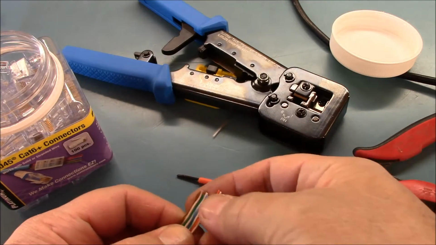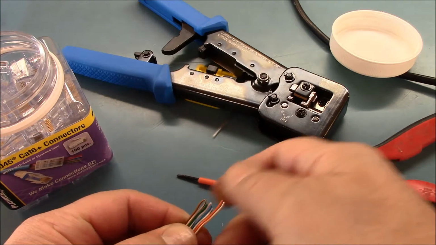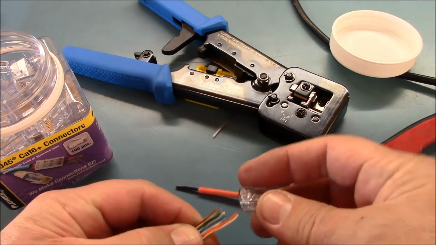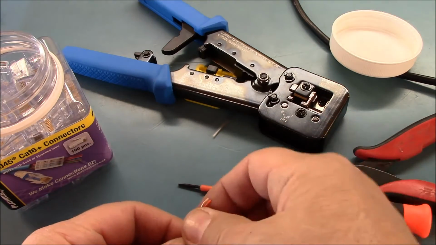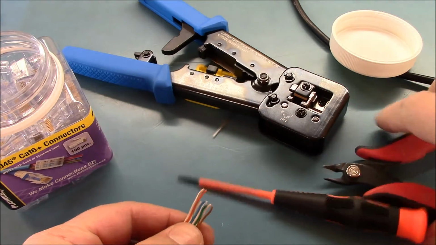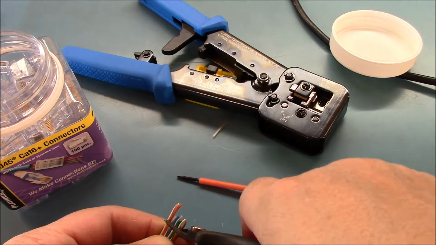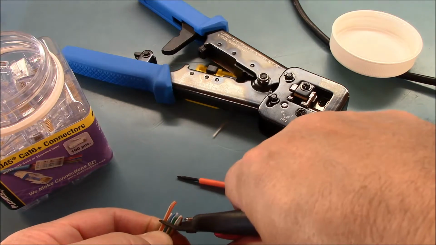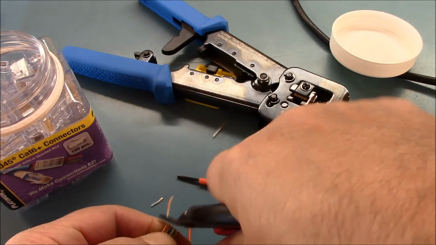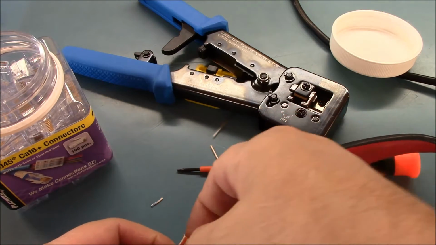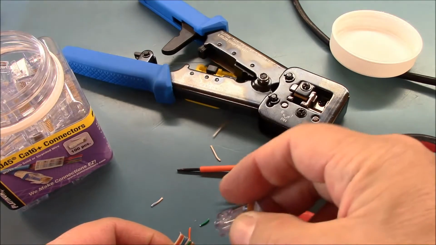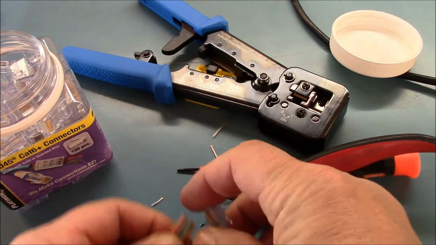Okay, now you can try sticking these in the connector just like this. Oops, I gotta flip it around. You can try sticking them in there just like this. I would suggest, at least it's easier for me, that I like to trim them before I stick them in the connector. It's kind of redundant, and I'll show you why here in a second. But to me, it just makes it a little easier to get in the connector.